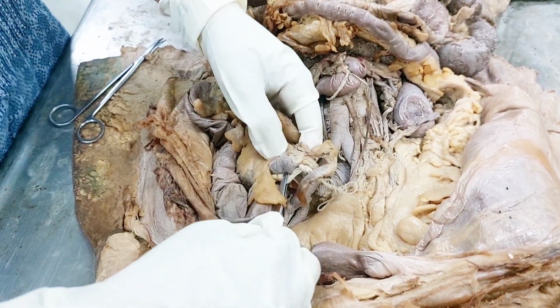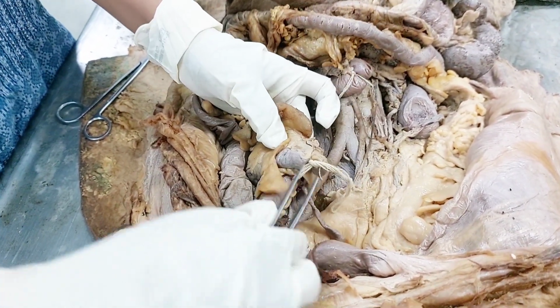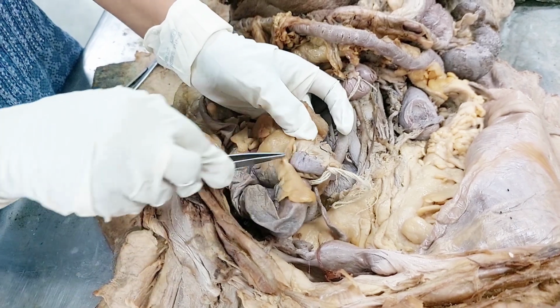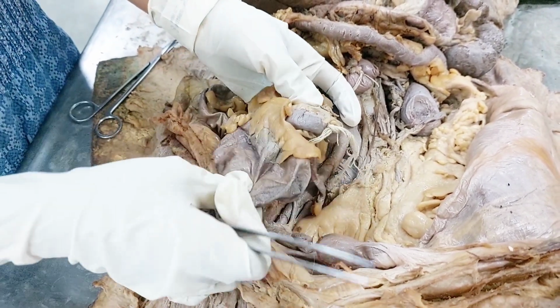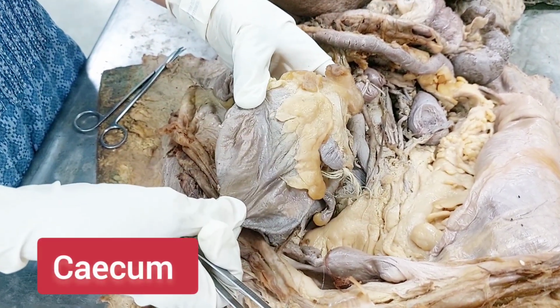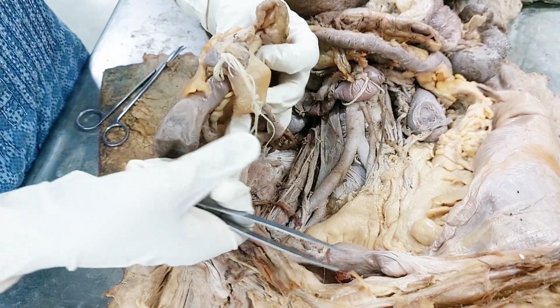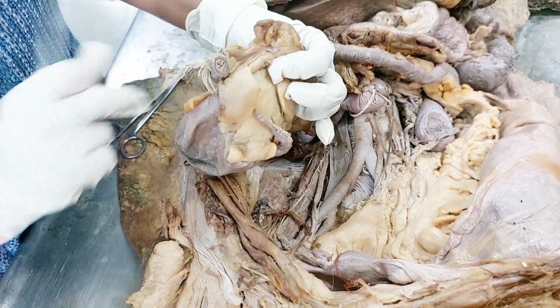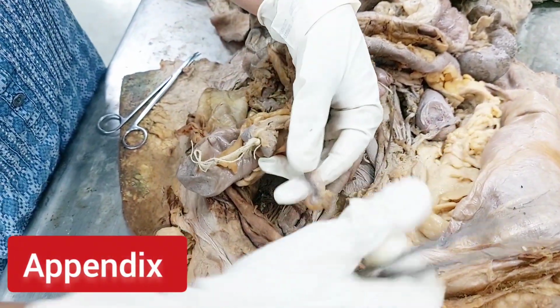If we start from the ileocecal junction, can you show the ileocecal junction? Yes, this is the terminal part of the ileum. This one entering into the cecum. So this is the cecum, a dilated part, and from the cecum posteromedial side, this blind tube is the appendix. Yes, this is the appendix.